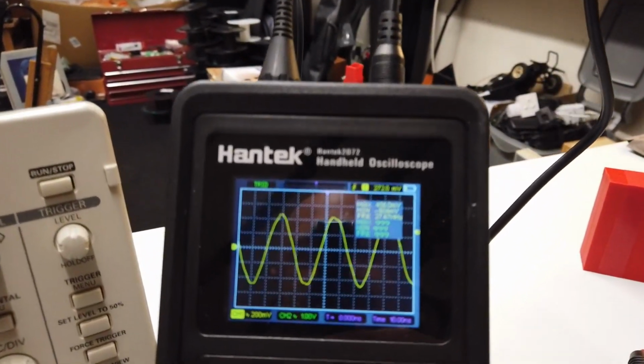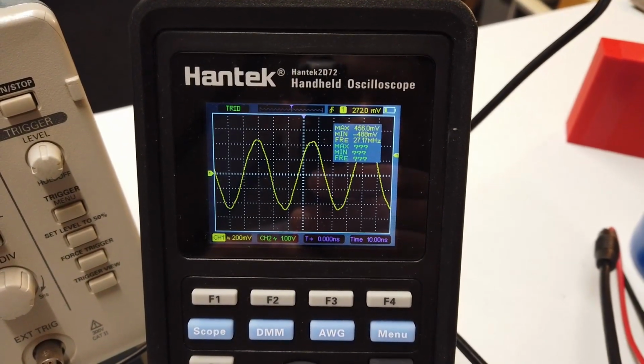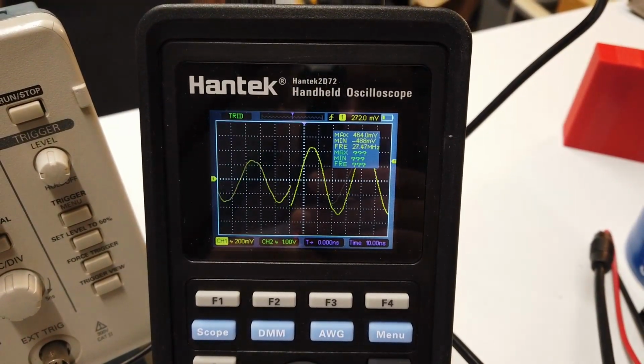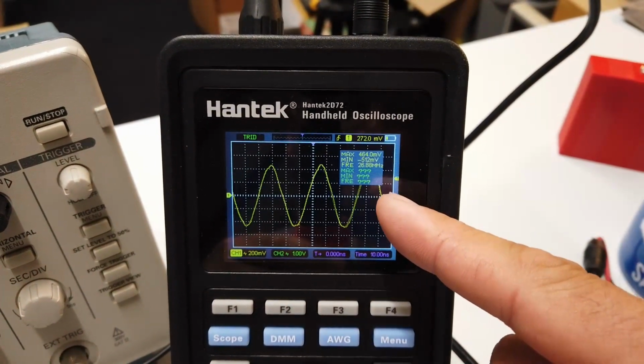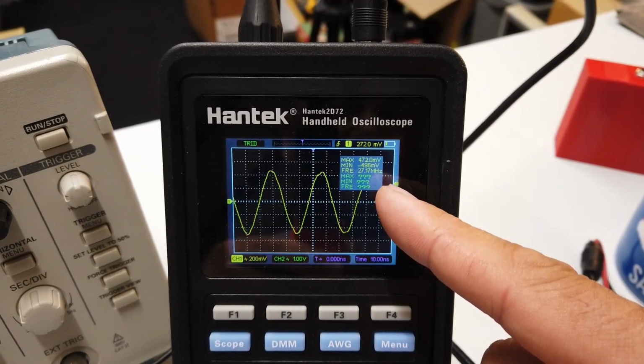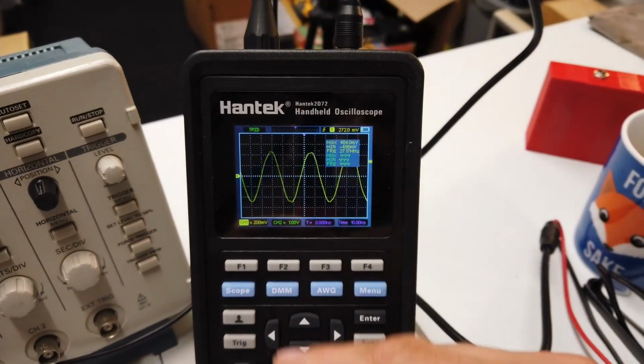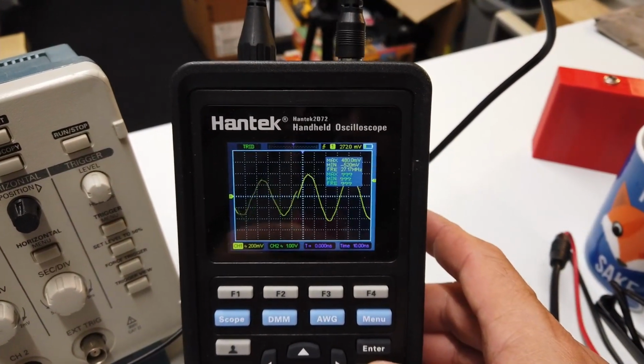And then here is the little Hantek 2D72 scope doing its thing. And again, it's telling us the frequency is 27.17, something along those lines. Quite cool, and that was literally just pressing the auto button.